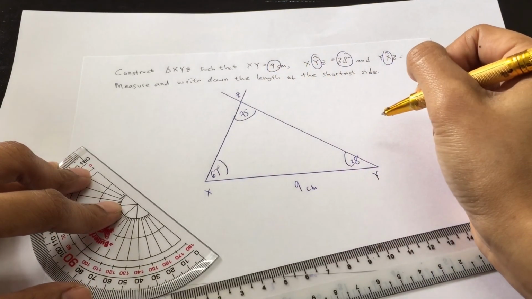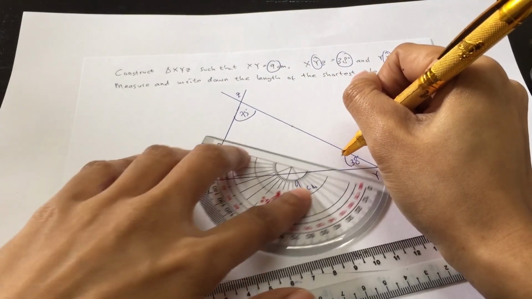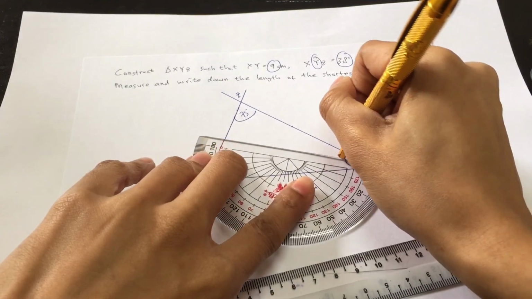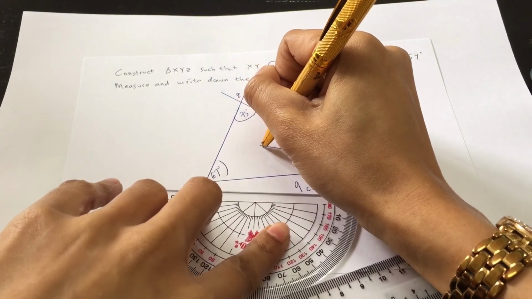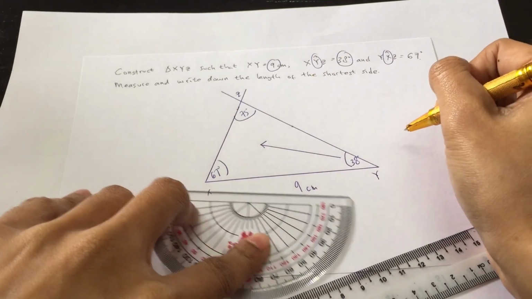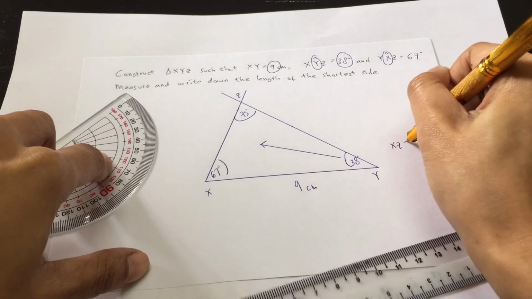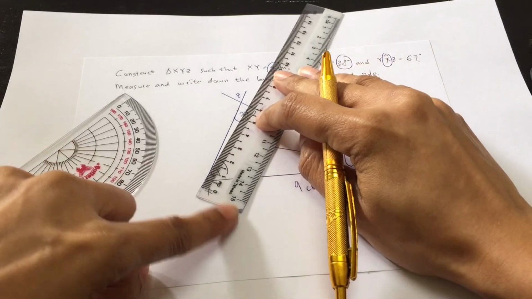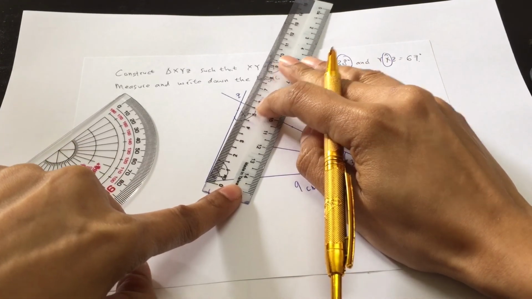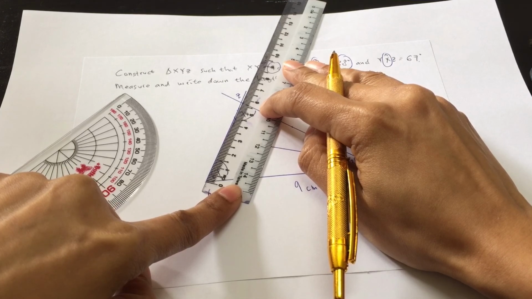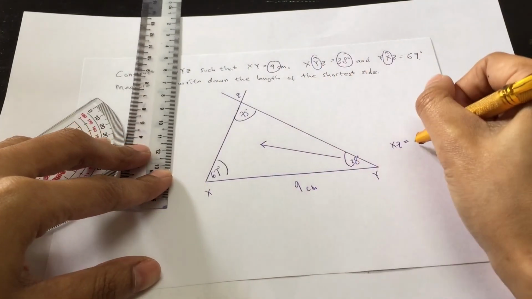So, the smallest angle is 38 degrees. Remember, shortest side is opposite smallest angle. So, the shortest side is XZ. XZ is equal to 5.7 cm.